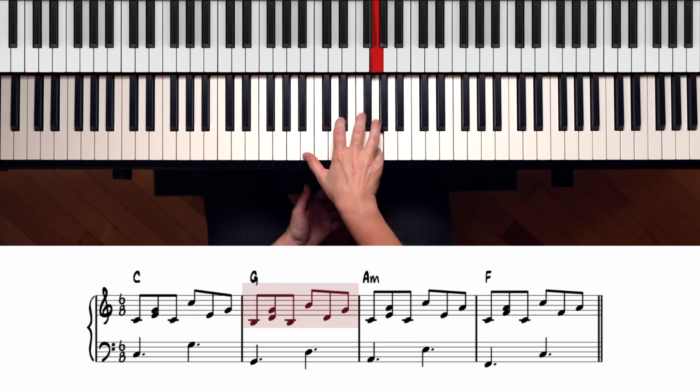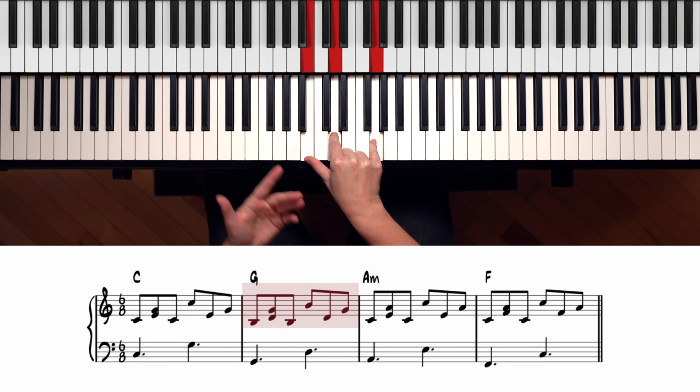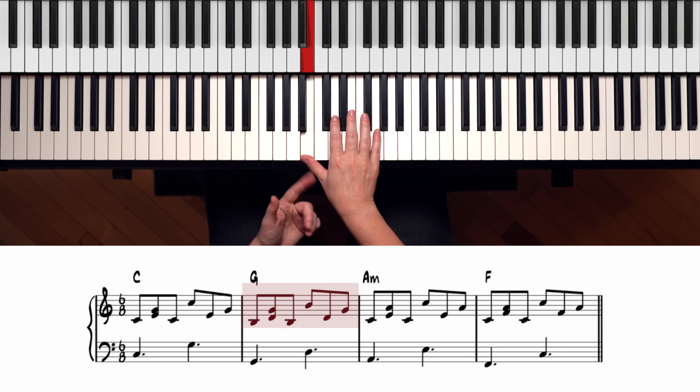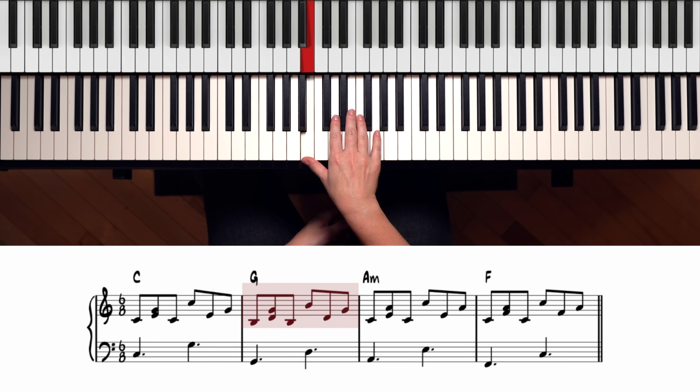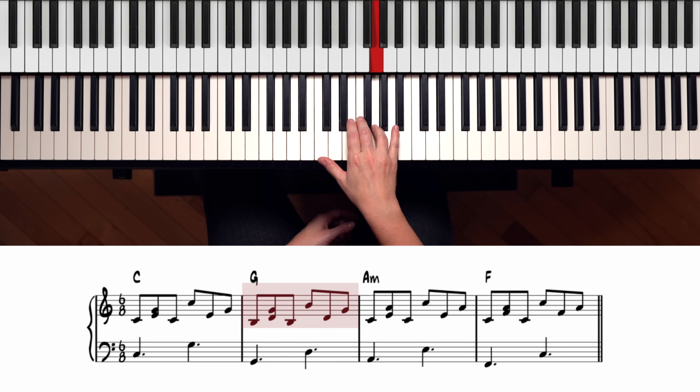On G, it's going to be this chord inversion. So for this one, the bottom note is B. We have those 2 notes on the top. So 1, 2, 3, 4, 5, 6.